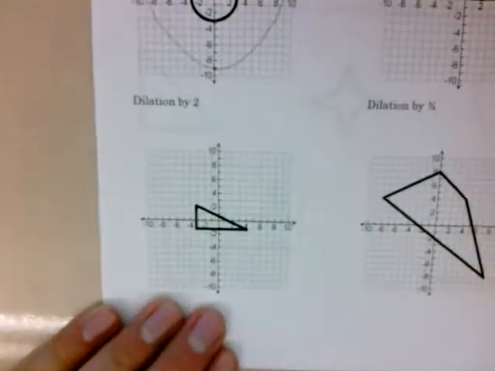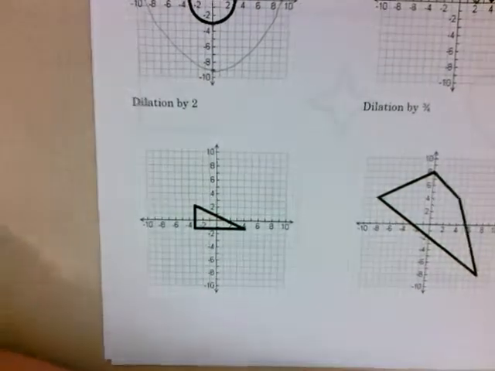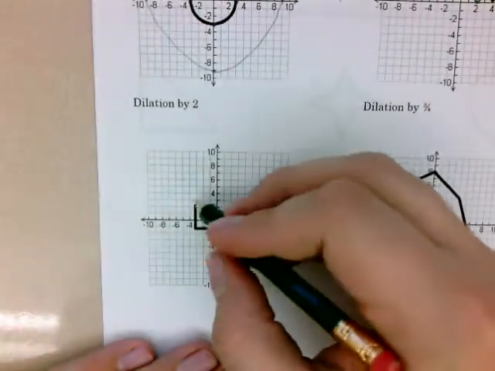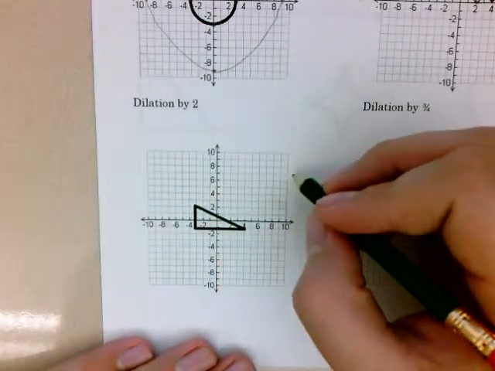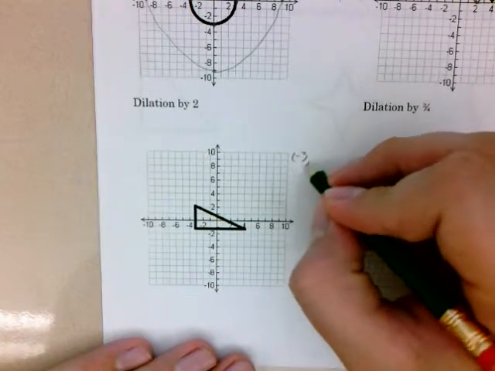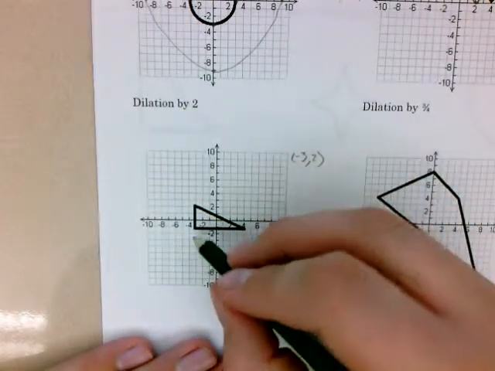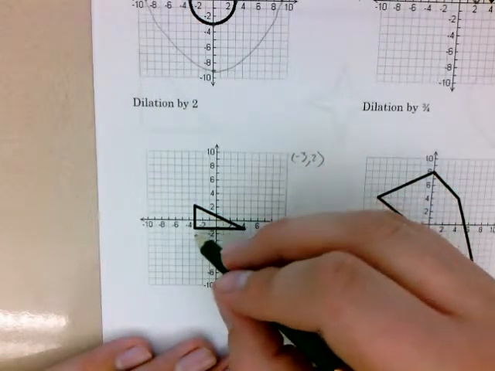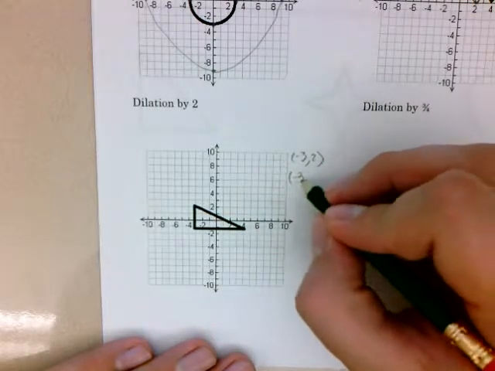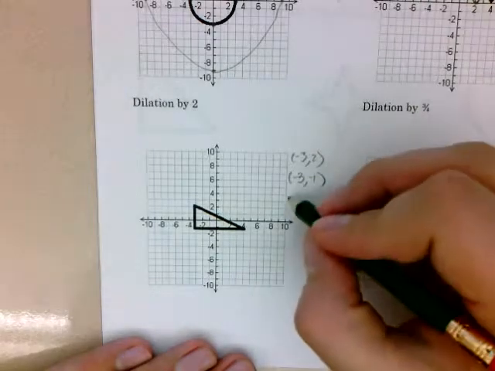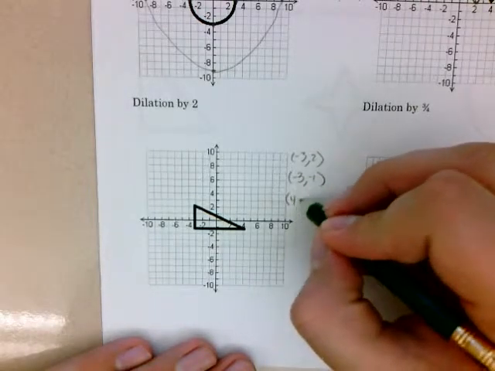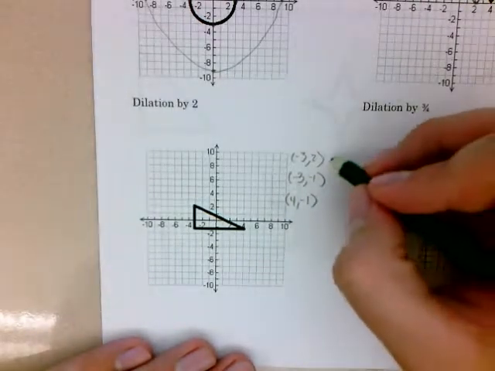The next one, dilation by 2. So again, let's name the points, which means we're multiplying everything by 2. This is at negative 3, 2. This one's at negative 3, negative 1. This one's at 4, negative 1. So we're going to multiply everything by 2.